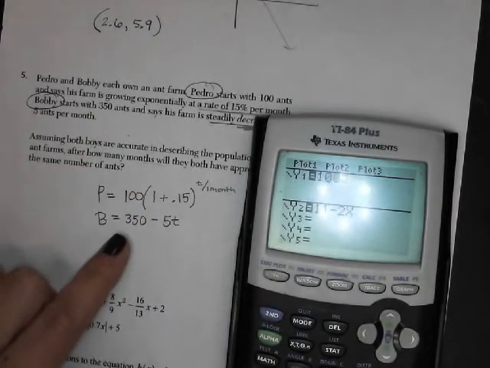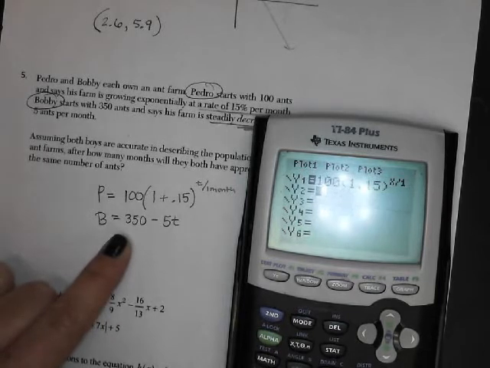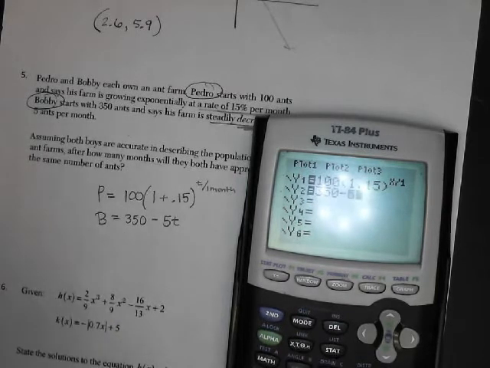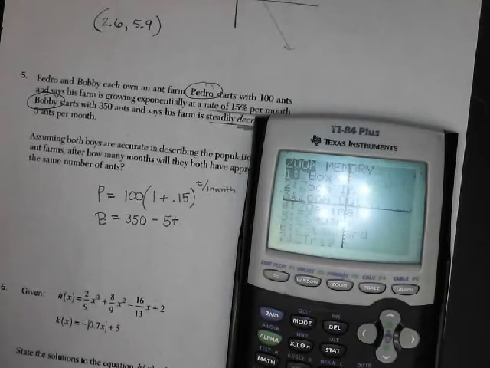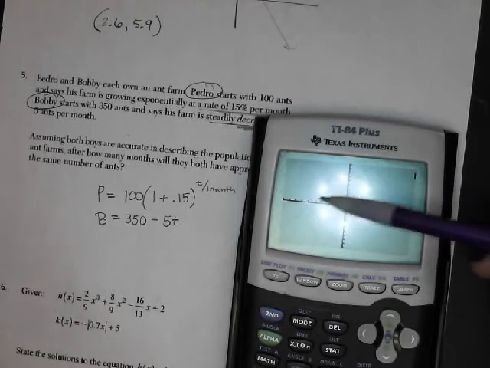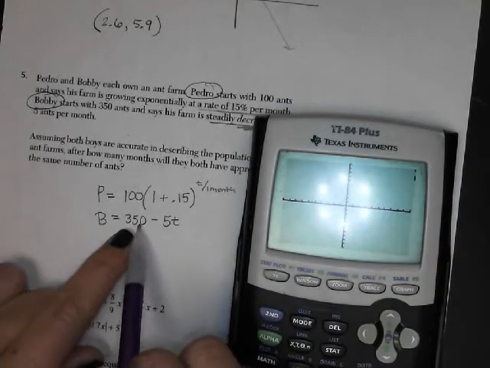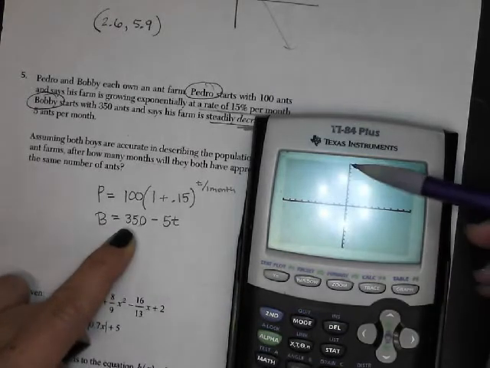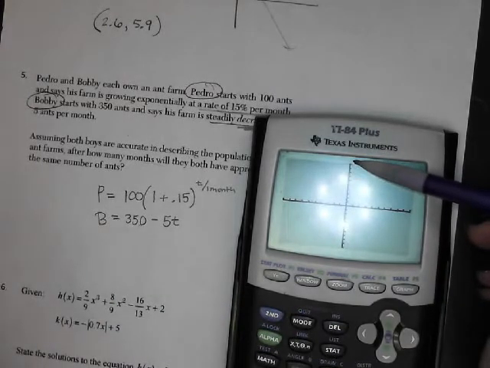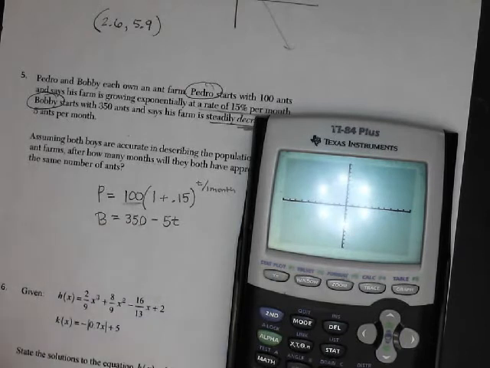So we'll type in our 100 times 1.15 raised to the x over 1 power. And on the linear, 350 minus 5x. Now zoom 6 is going to show me nothing. And the reason for that is because I'm only going up negative 10 to 10. My y-intercept is 350, guys. So if I'm only going up to 10, I'm not seeing anything. This one has a y-intercept of 100.